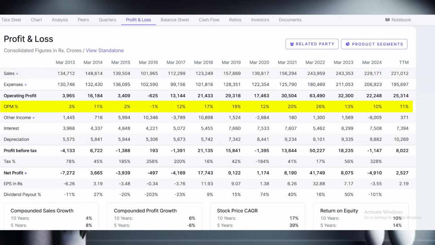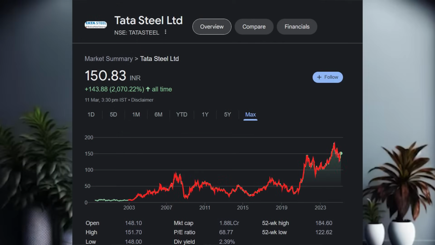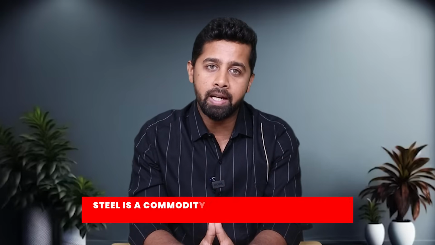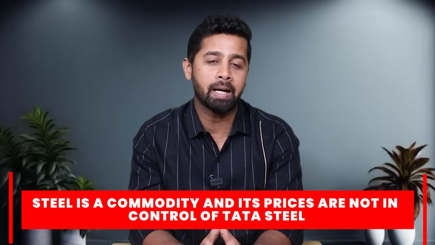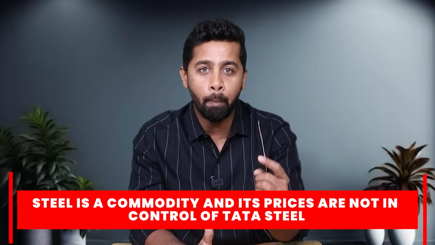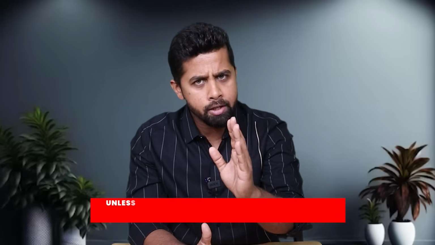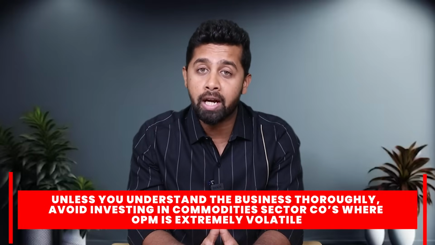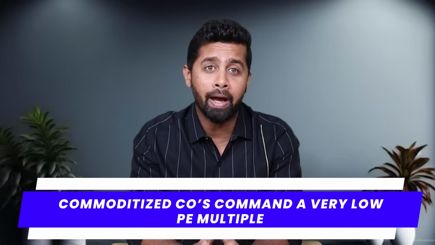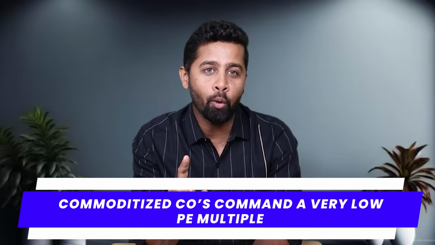Look at Tata Steel. In spite of being a part of prestigious Tata Group and being a leader in Indian steel sector, its OPM is extremely volatile, and hence its net profit swings to extreme end, which results in extreme volatility in share price. And the reason is steel is a commodity and its prices are not in control of Tata Steel. Hence, as a thumb rule, I always avoid investing in metal sector because I don't have the expertise to gauge the bottom and peak of metal prices. So unless you understand the business thoroughly, avoid investing in companies where OPM is highly volatile. And for that, you need to check the OPM for the last 10 years. Here you will find that many commoditized companies command a very low PE multiple, and you might get trapped if you don't understand the cycle.